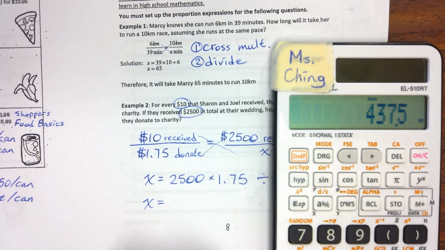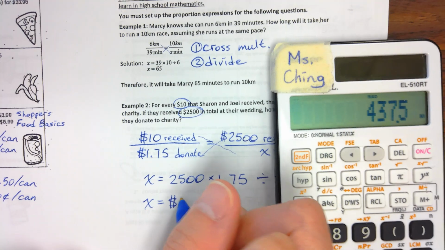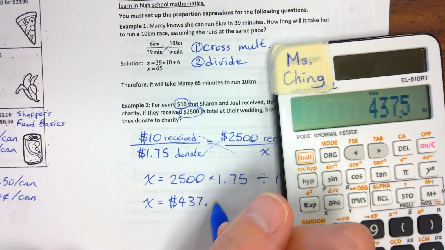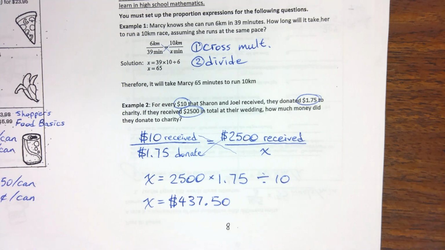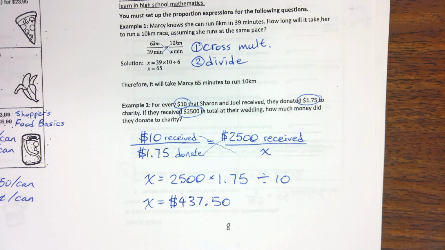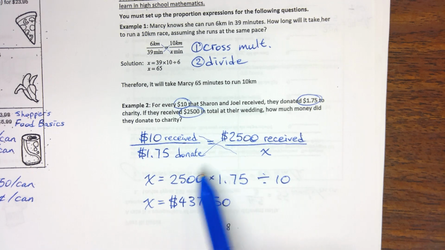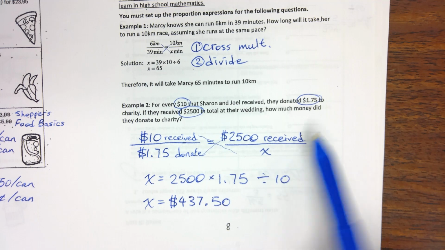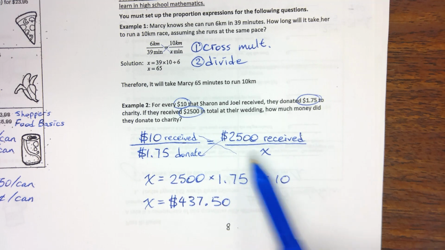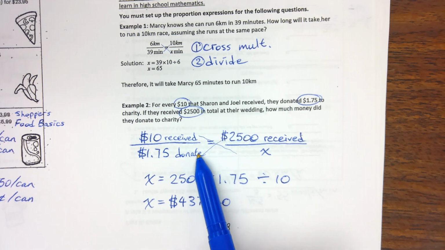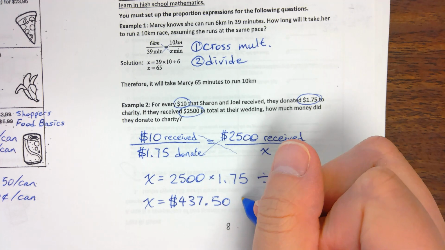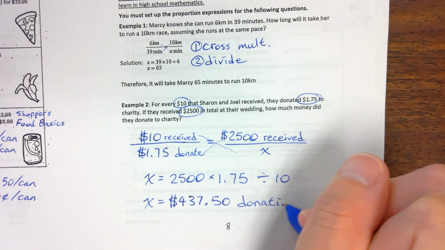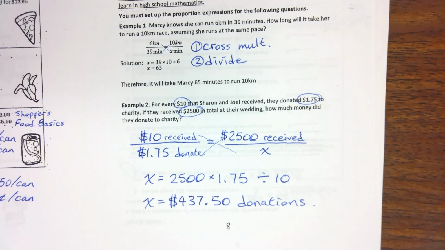If I were to write a therefore statement, what would my therefore statement be? Sen? Right, exactly. Donation. The reason I was asking for the final answer is because I wanted to see if you recognized you were solving for the bottom number, which is how much they are going to donate. Donation. Okay, good.